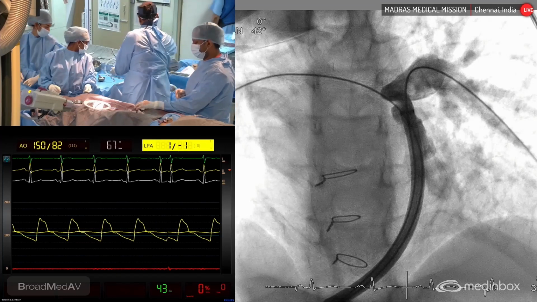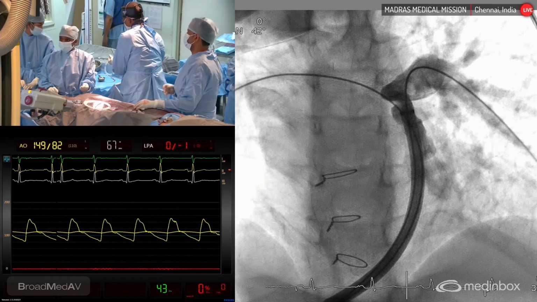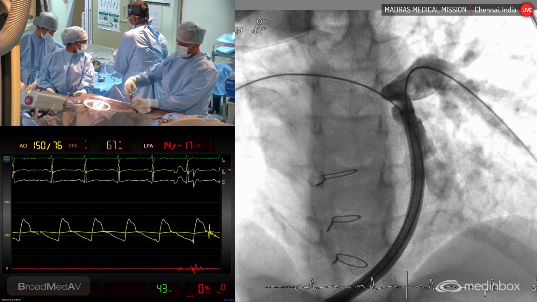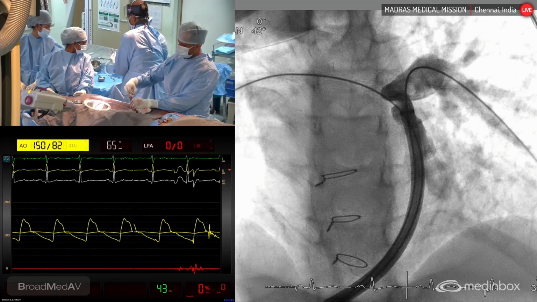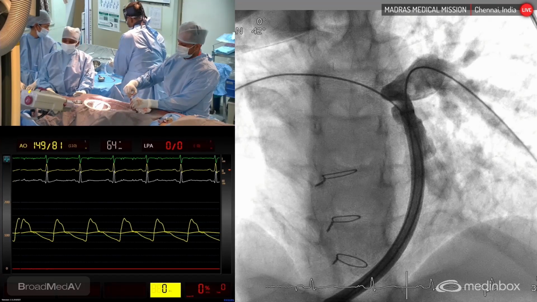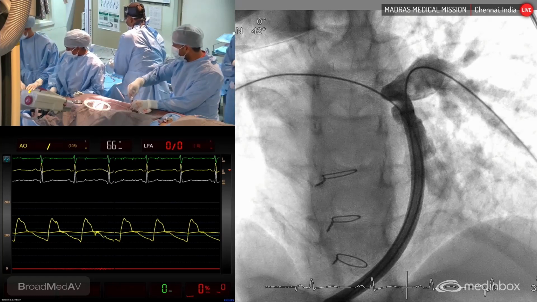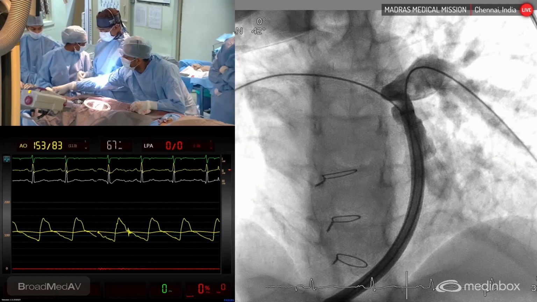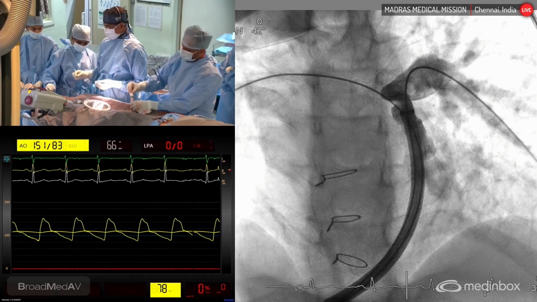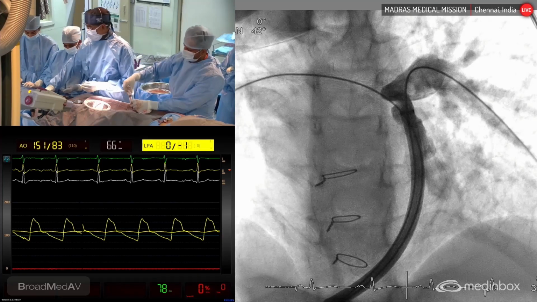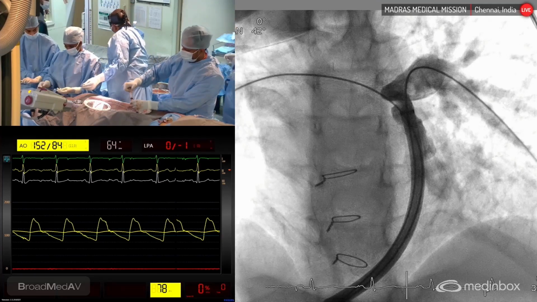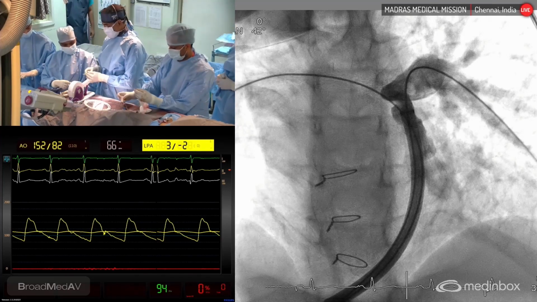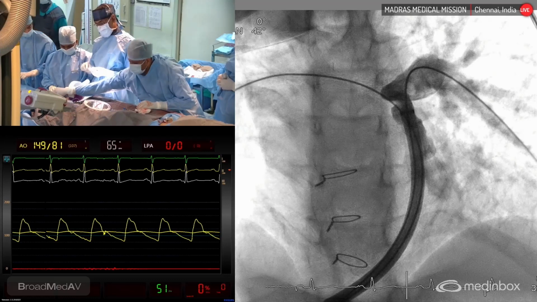I'll dilate it initially with a short dilator. I need a little larger dilator, maybe something like an 18 dilator, so that we are going to mount both these balloons. Crimper ready? Yes, sir. So we have a dedicated crimper for this.